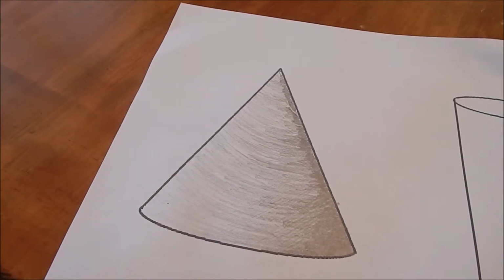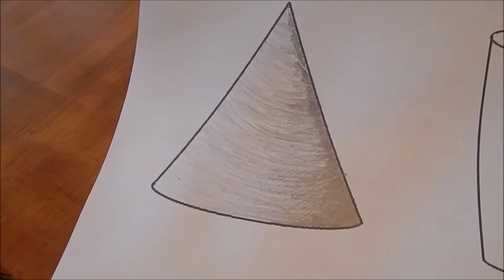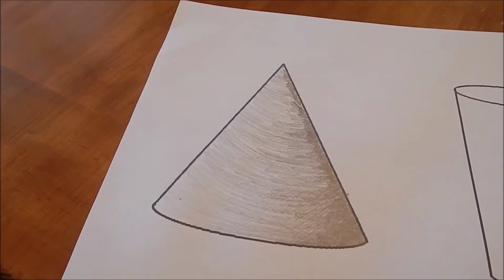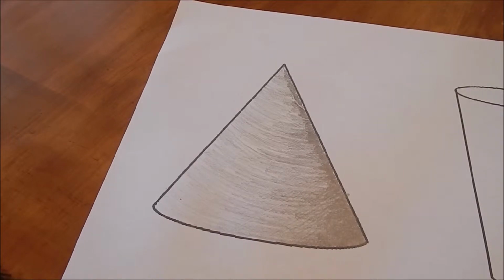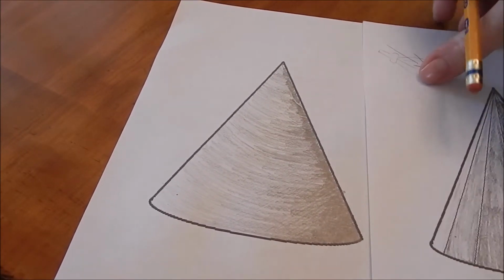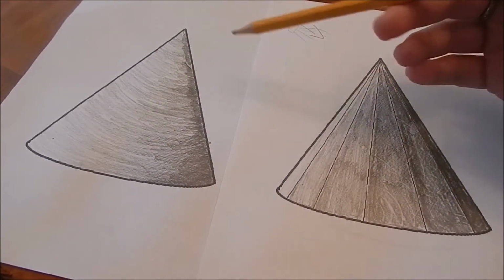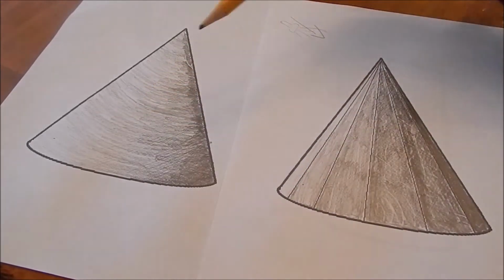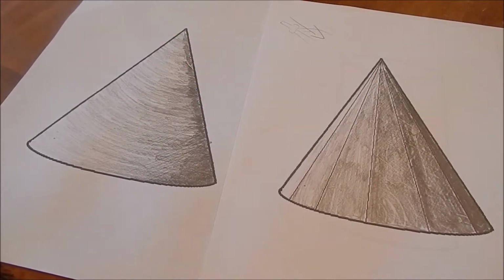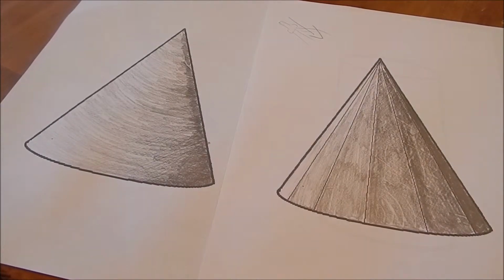Okay, so there is our cone all shaded, and you can see how it looks like it's popping out of the paper. What I want you to also notice is if we put it up next to the one that we did in sections, how our shape of our different shading is just about the same on this one. It's just much smoother. So that's the effect that we're going to be going for on all of our forms as we're shading them.